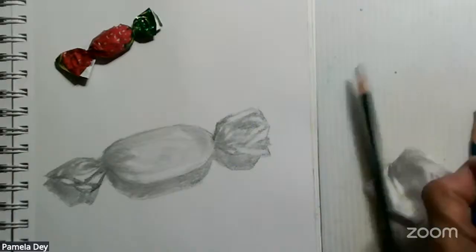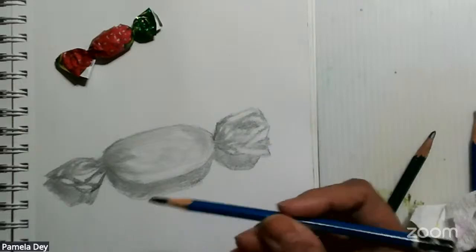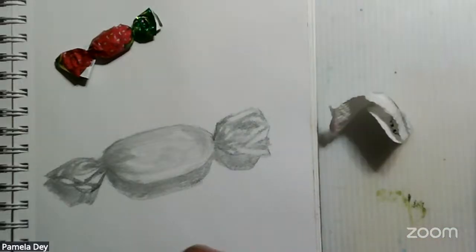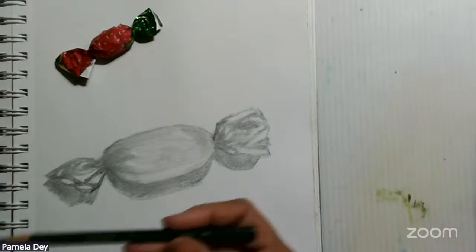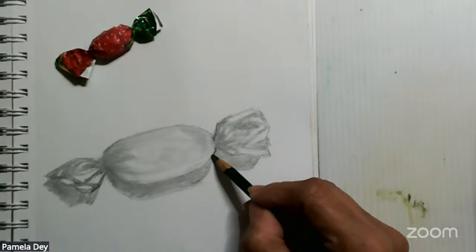Next, I'll come in with this 7B, or I could use the 6B that I was using before. I could use the 6B, and I would darken these areas of the shadow.